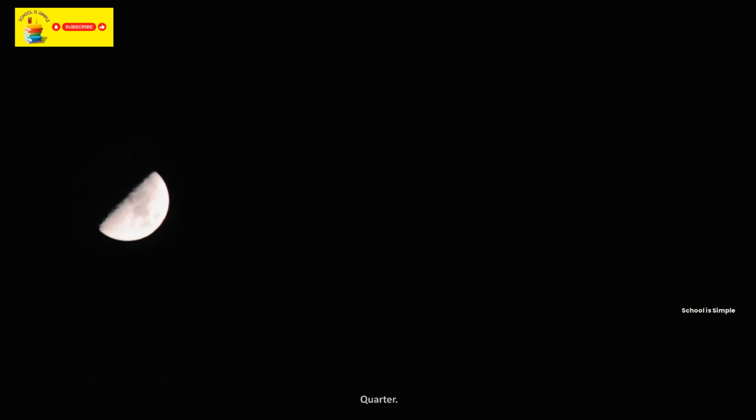Third quarter. At this point, exactly half of the Moon's face is still lit by the Sun, but it's the other half from what we saw in the first quarter.